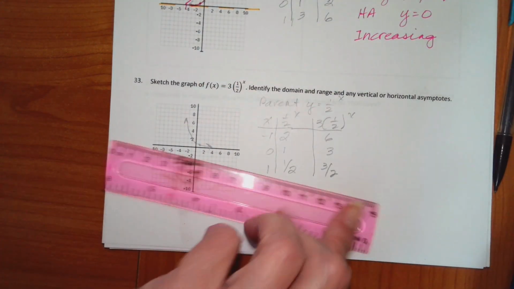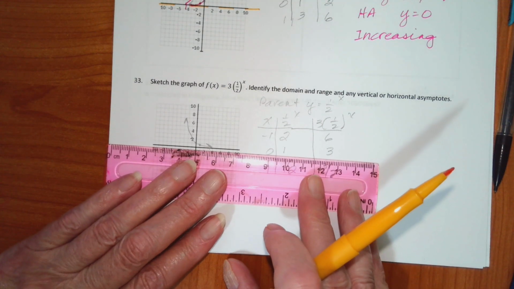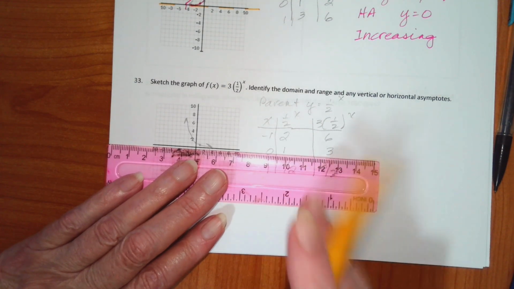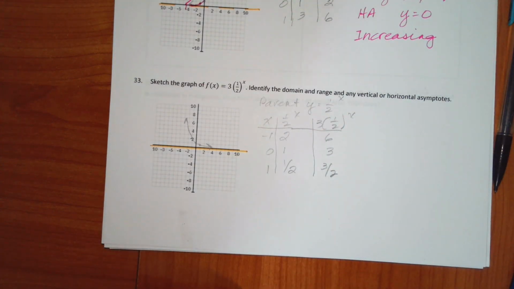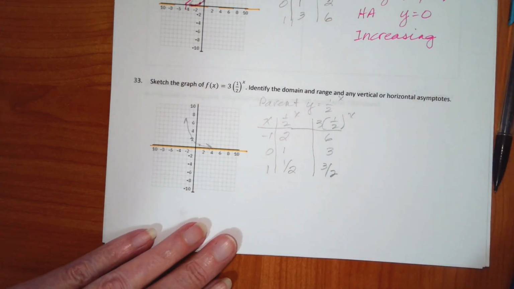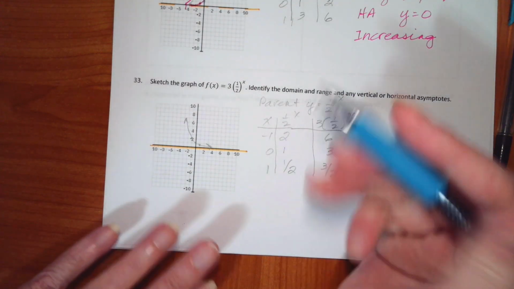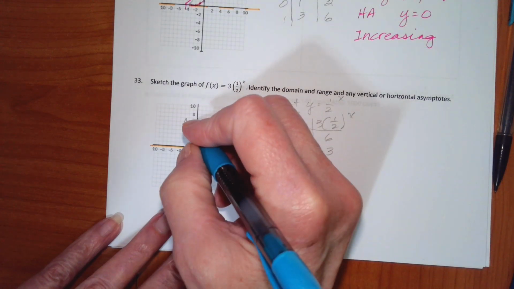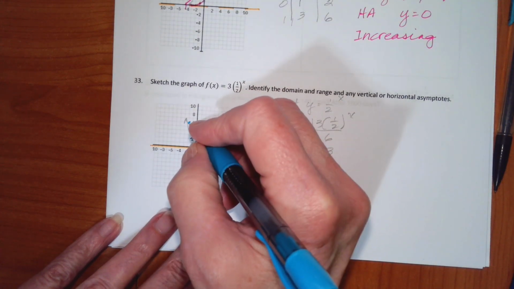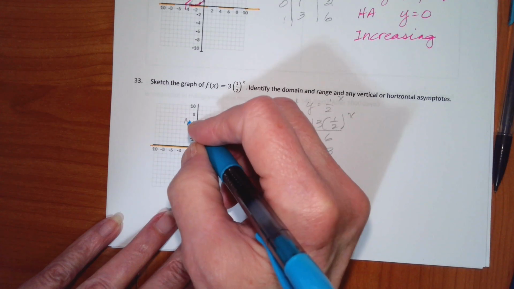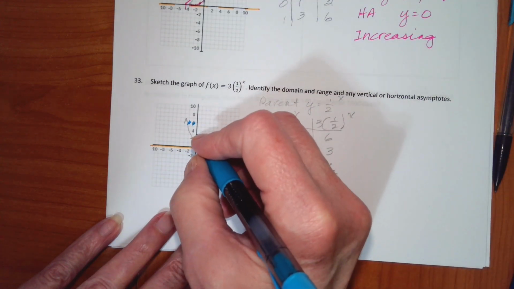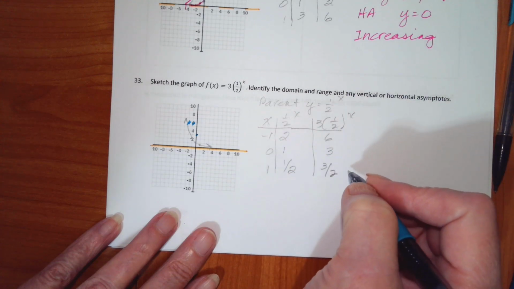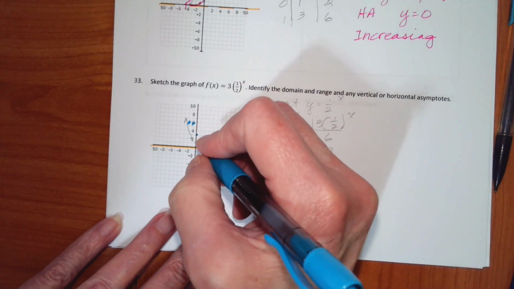Once again, I have a horizontal asymptote. My function will never be 0 or less than 0. And so now my function becomes: I have -1, 6. Oops, sorry, -1, 6, 0, 3, and 1, 1.5.